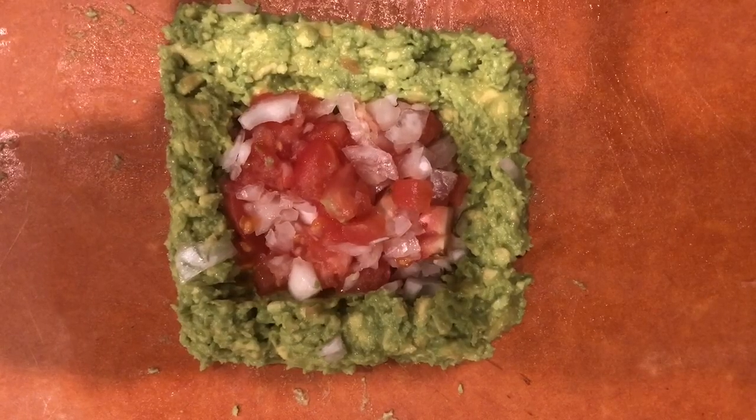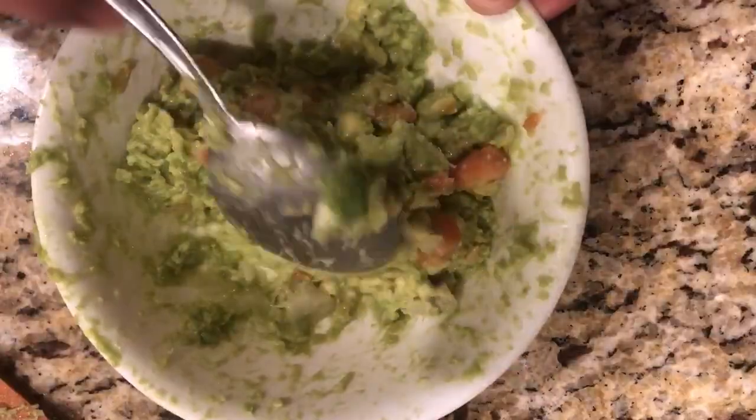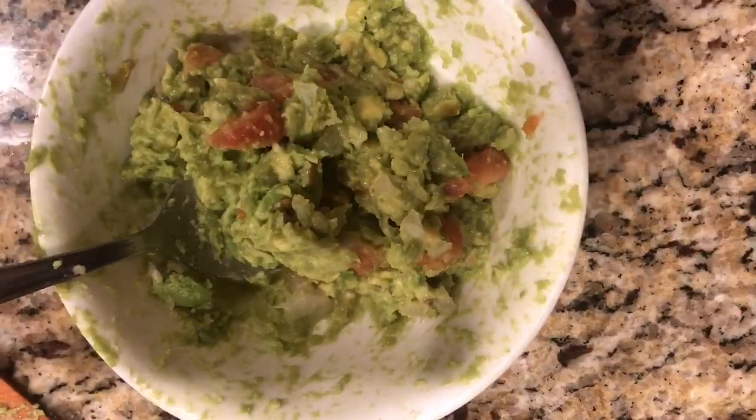Alright, so now that I've maximized the amounts of onions and tomatoes I need for my guacamole, it's time to make it. Wow. Perfect.